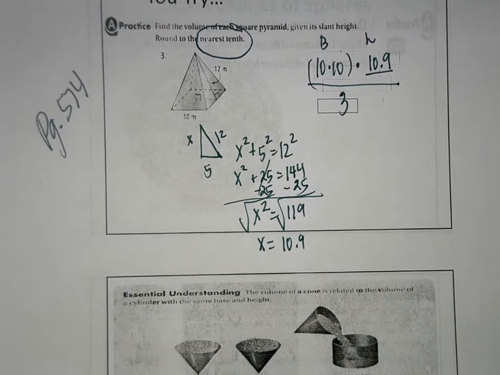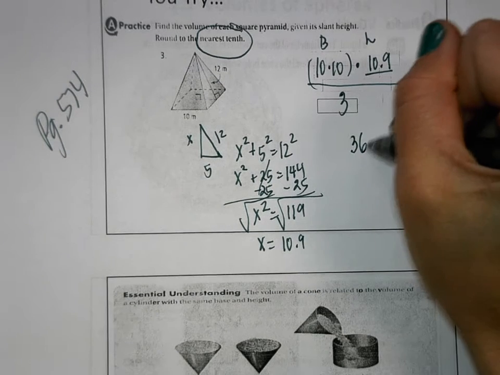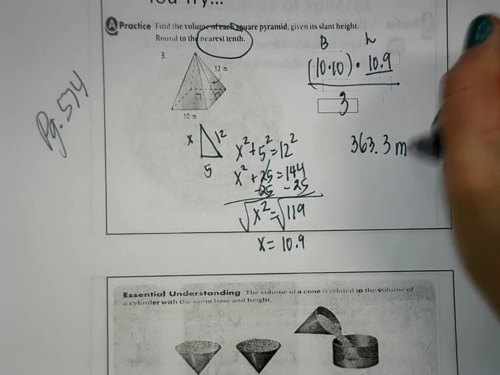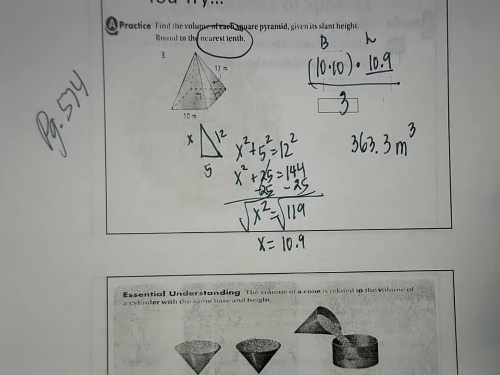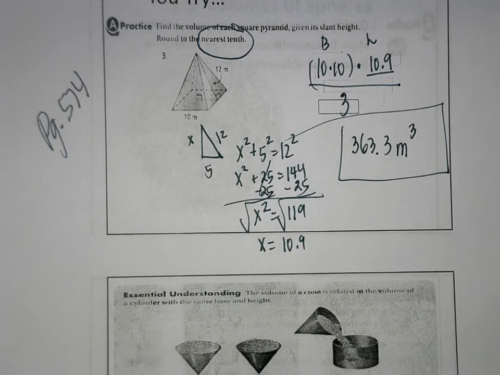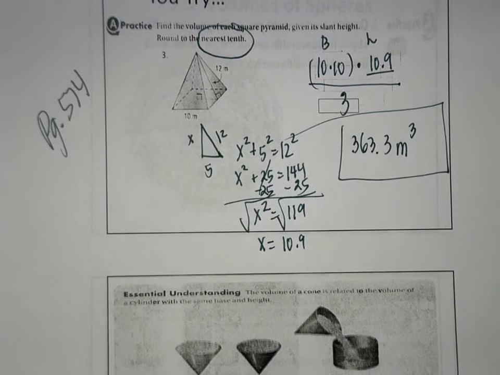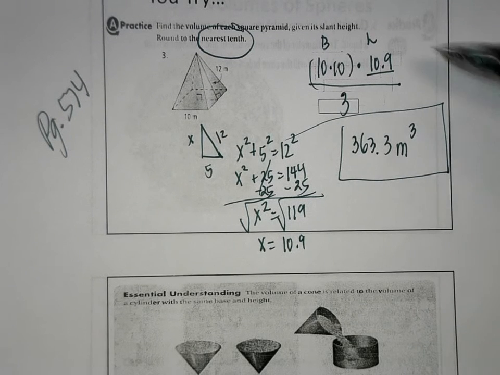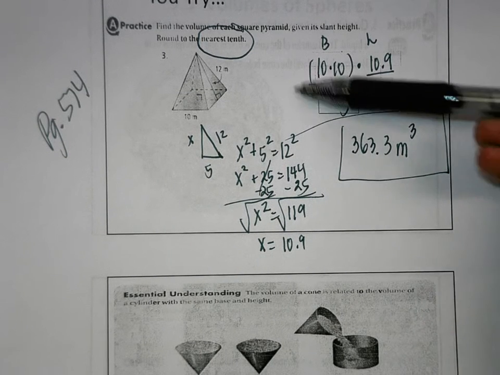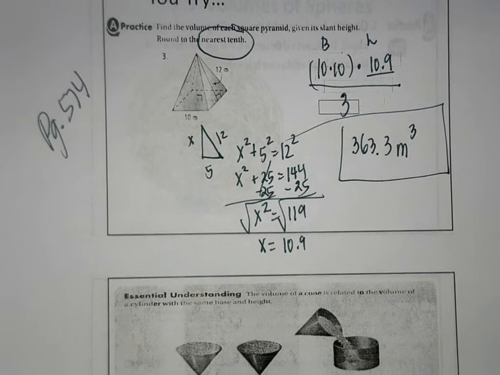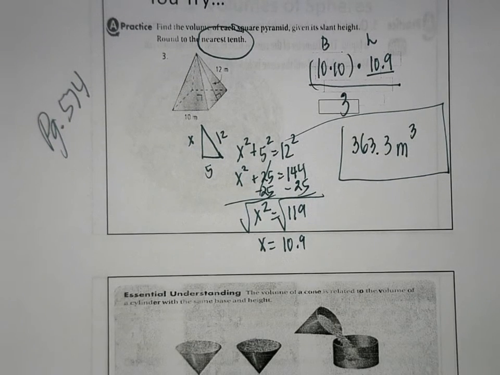So then you multiply, and I would just type these numbers into my calculator, rounding to the nearest tenth, and you should get 363.3 meters cubed. Any questions there? Are we good? Does that make sense? Anybody that got it wrong, do you see what happened? So again, base area, 10 times 10. We found the height by using the Pythagorean theorem.